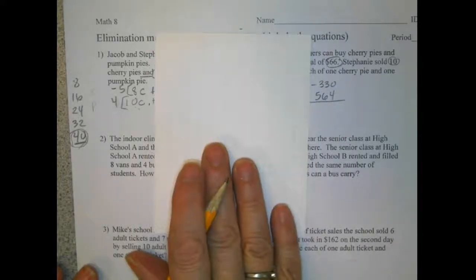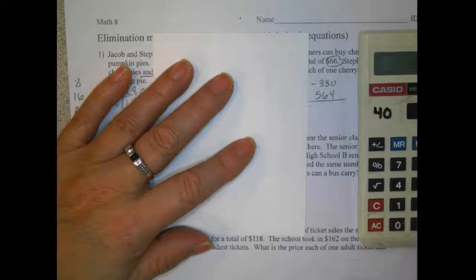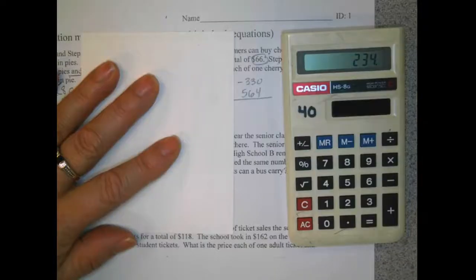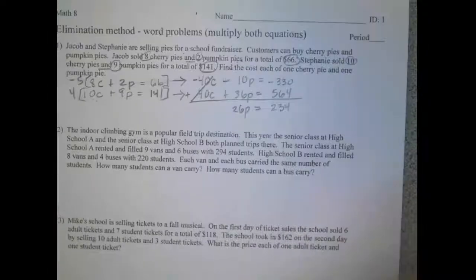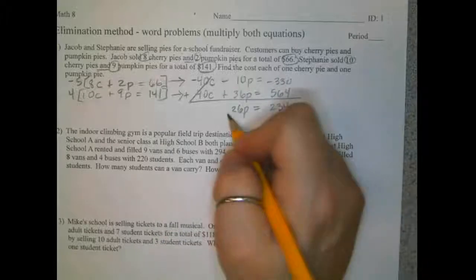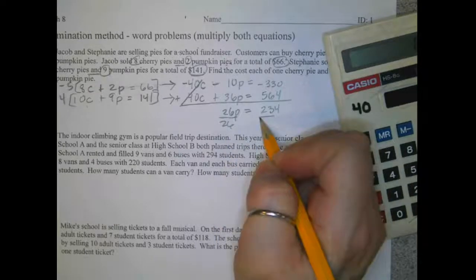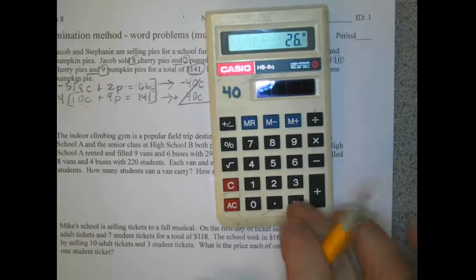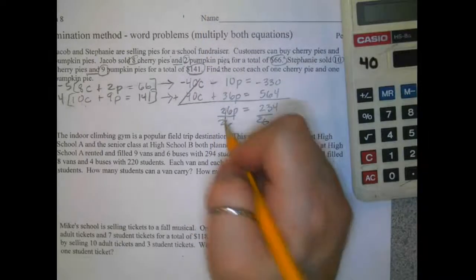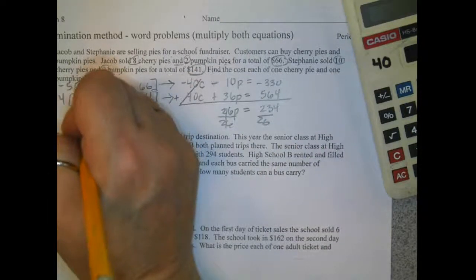Now this one's a little trickier. I have negative 330 or 564. Really, another way of looking at that is just saying 564 minus 330. What does that give me? Positive 234. And now I can solve for p by doing what? I'm going to divide both sides by 26. 234 divided by 26 gives me 9. Now again, what does p equal then? So pumpkin pie is $9.